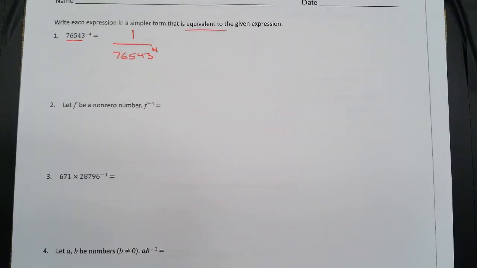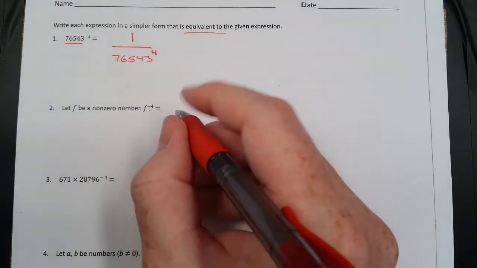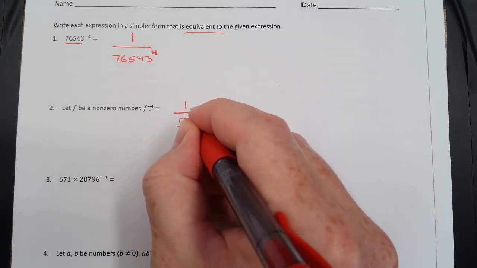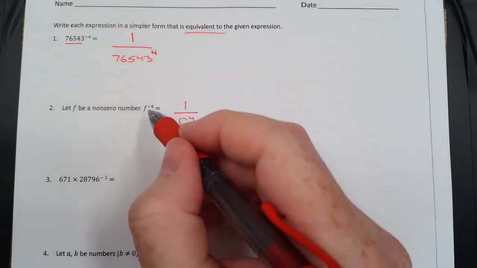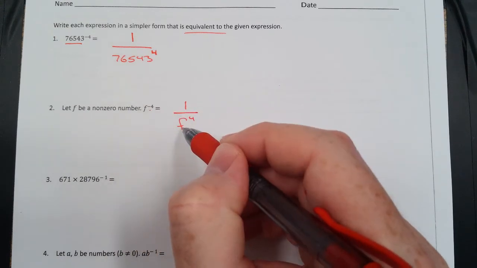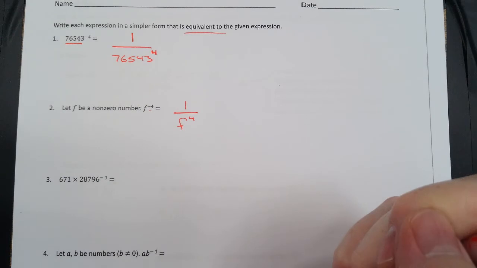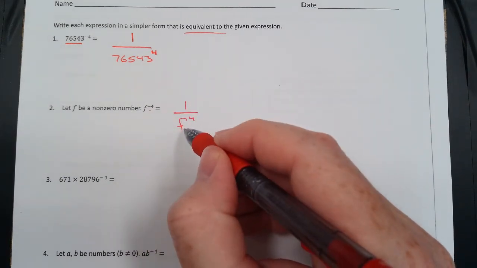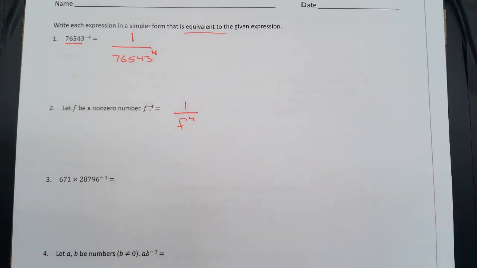Number 2, f to the negative 4th power is just 1 over f to the 4th power. That's it. The base and the exponent move to the denominator, and the exponent becomes positive.